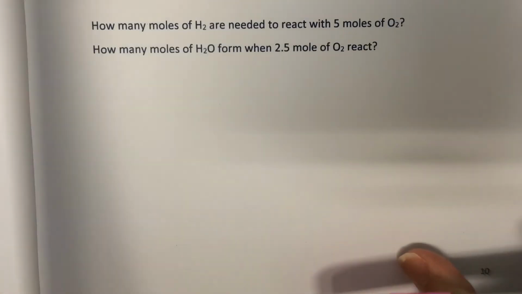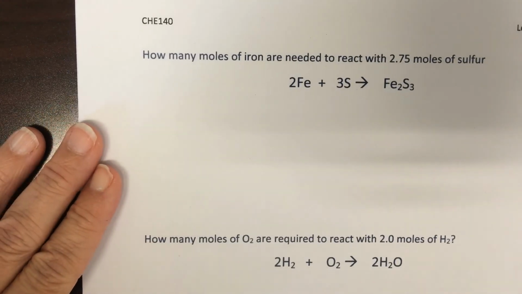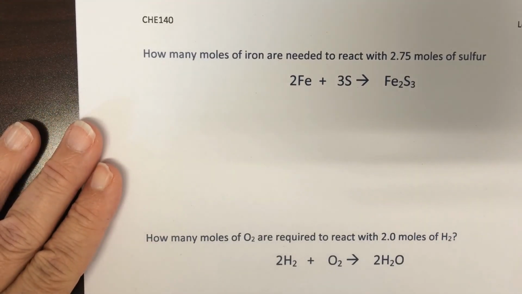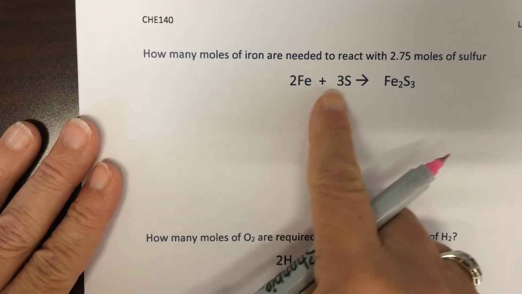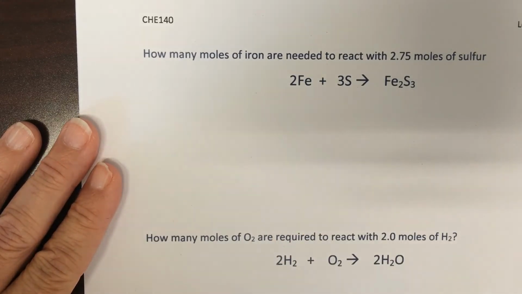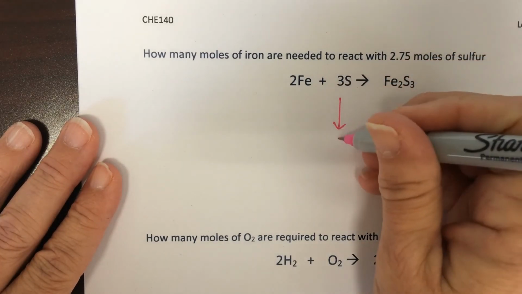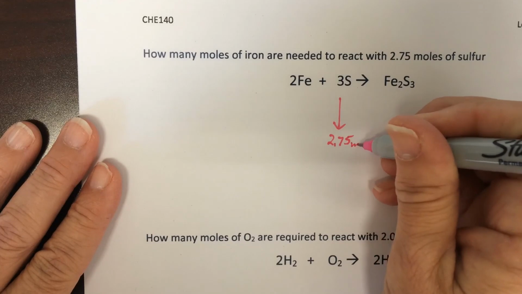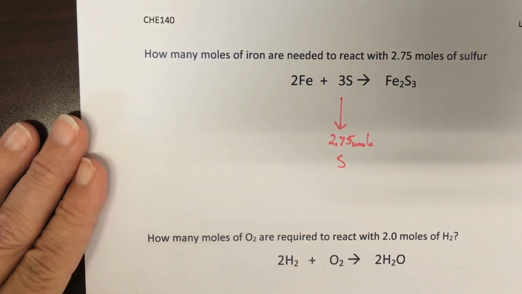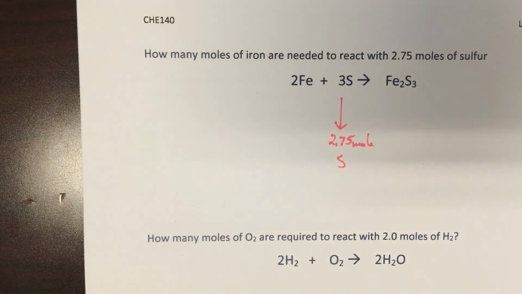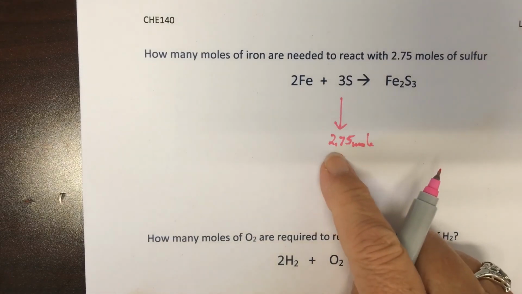Let's look at another example. How many moles of iron are needed to react with 2.75 moles of sulfur for this reaction? Well, we need 2.75 moles of sulfur. That's not going to be even like the other ones were. The other ones I could double or quadruple the recipe, the formula, but this one's not going to be so easy. What we need to figure out is what we need to multiply 3 by to get 2.75.